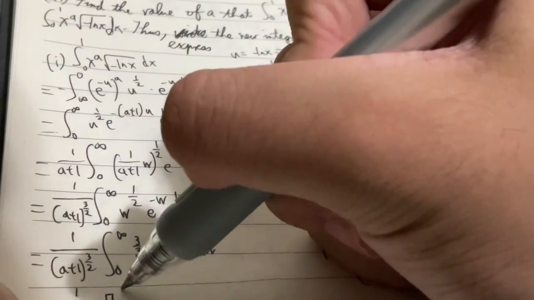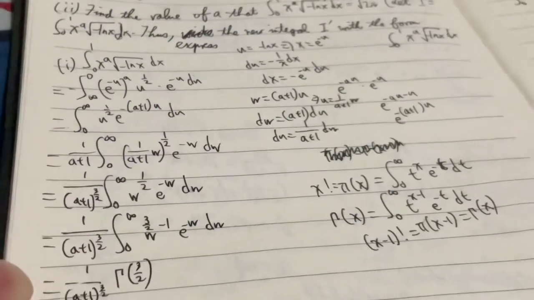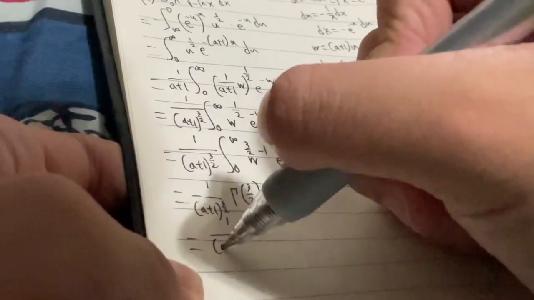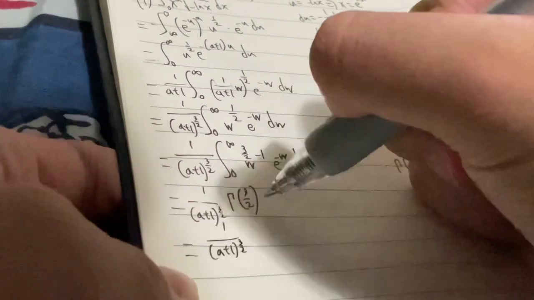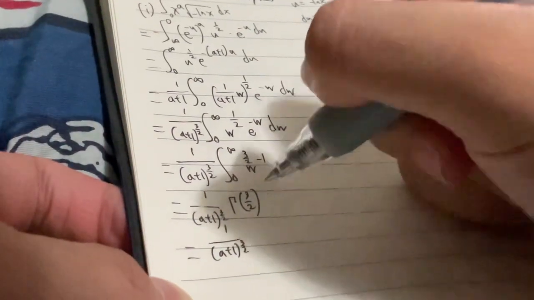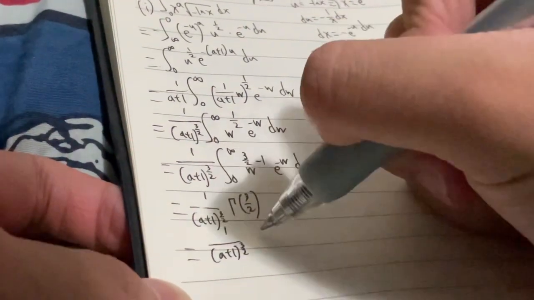So you can get 1 over a plus 1 to the power of 3 over 2 times the gamma of 3 over 2, like that. So gamma of 3 over 2 is really famous. So let me do it. And gamma of 3 over 2, you can write the 3 over 2 as 1 plus 1/2 once again.